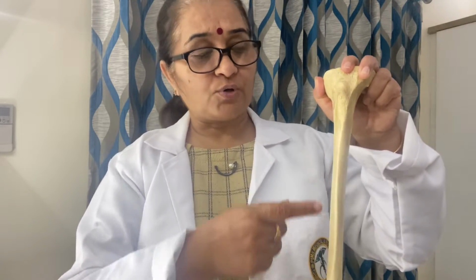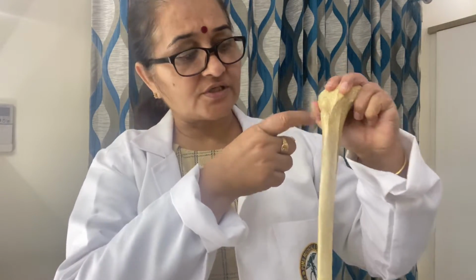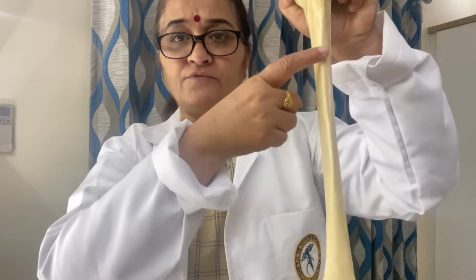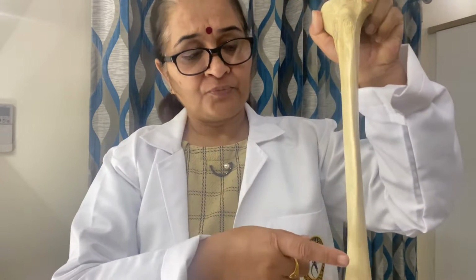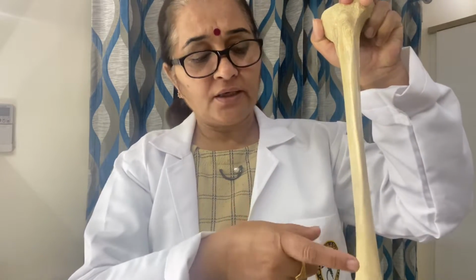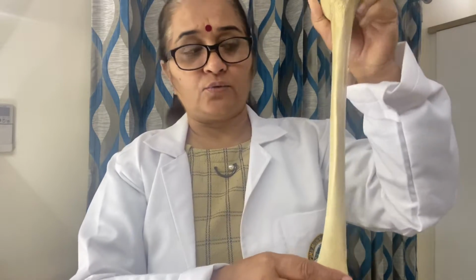Shaft has 3 borders and 3 surfaces. What are those borders? One is anterior border, which is starting just below the tibial tuberosity, going downward and reaching up to the anterior margin of the medial malleolus. So this is the anterior border, which is sinuously curved, you can see. To this anterior border, the deep fascia of the leg is related in the upper part, and in the lower part, it is related to the superior extensor retinaculum.